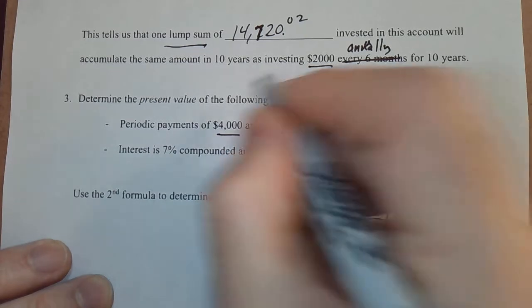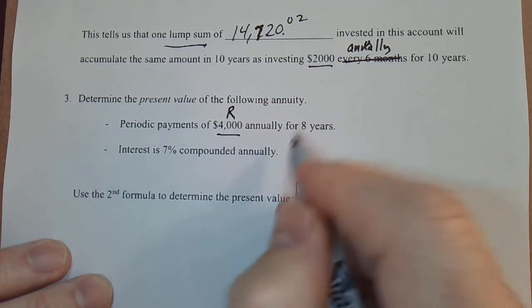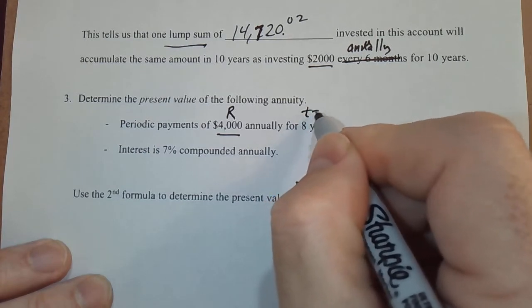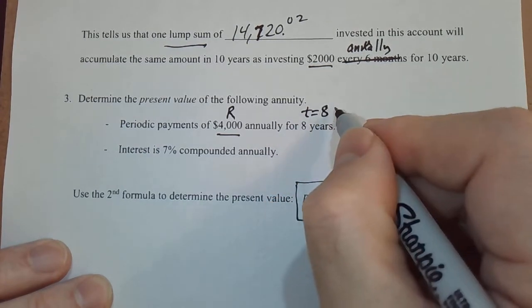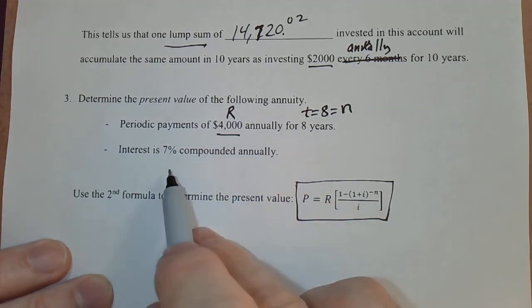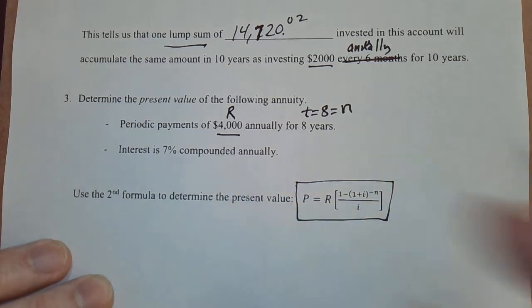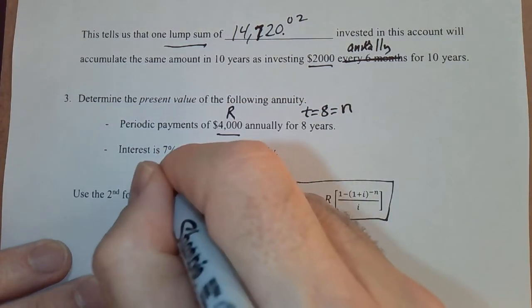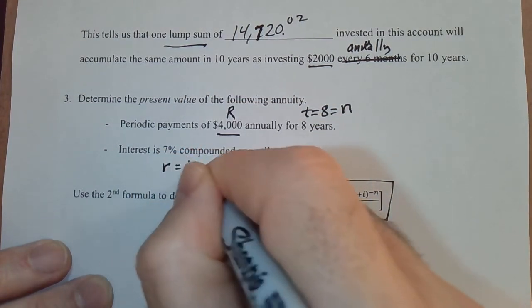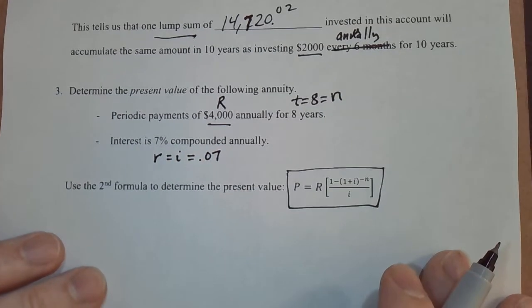This is our periodic payment. 8 years means that T is going to be 8, which means N is also 8, the total number of payments. Interest is 0.07, compounded annually, so that's going to be I, 0.07. And we simply plug it in.